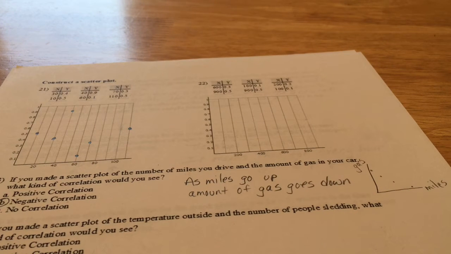So you're going to have to think about the question that they give you in number 24 and see if you think it should be positive, negative, or maybe none at all.